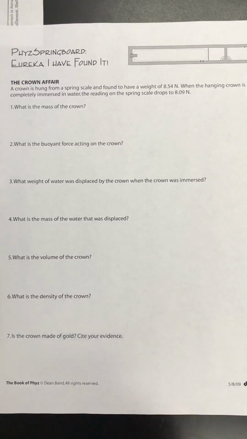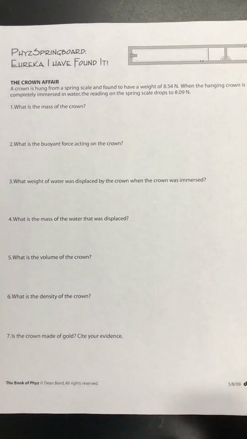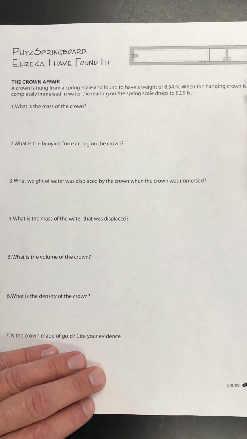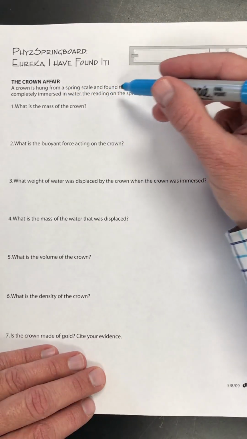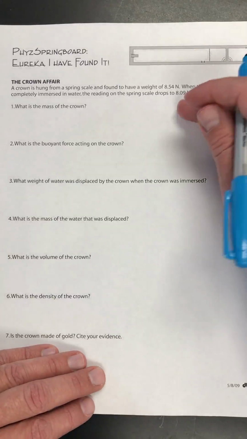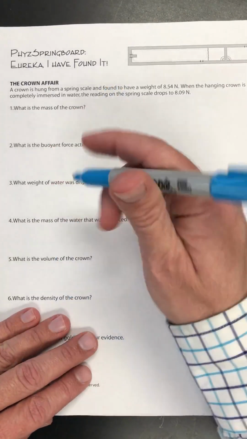So, the crown affair. A crown is hung from a spring scale and found to have a weight of 8.54 newtons. When the hanging crown is completely immersed in water, the reading on the spring scale drops to 8.09 newtons, so it appears to weigh less. First off, what is the mass of the crown?